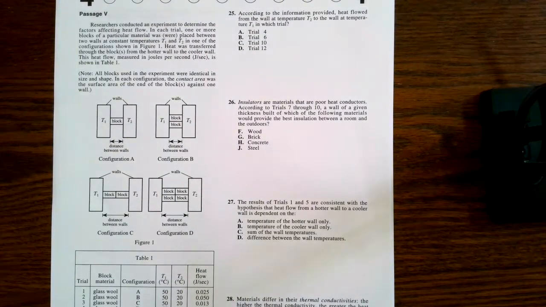Okay, passage 5. I've zoomed out here a little bit so it's easier to see things on one page. So if you need to see something up close, you can zoom in on the video.